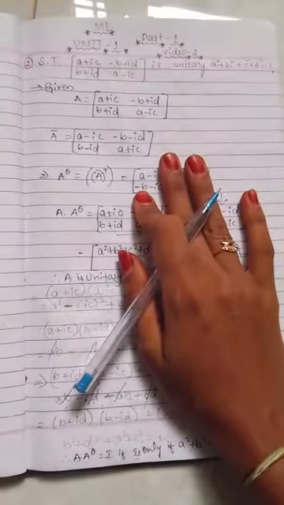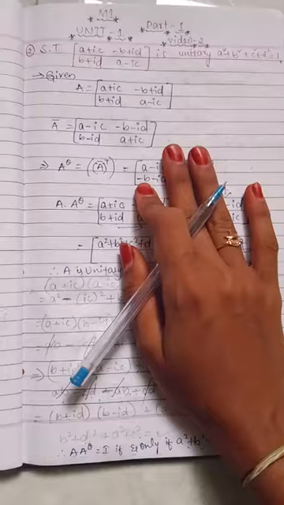Yes, understood. These are very simple steps in M1 Unit 1.